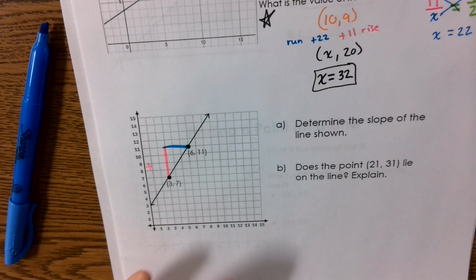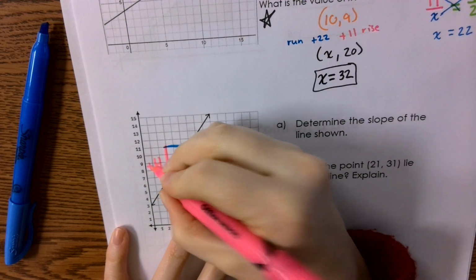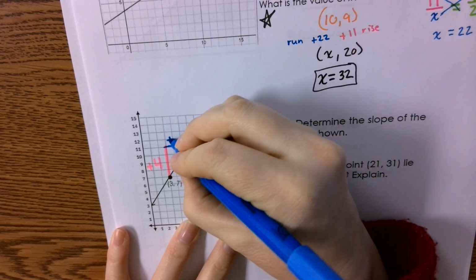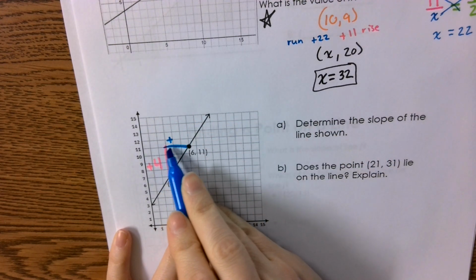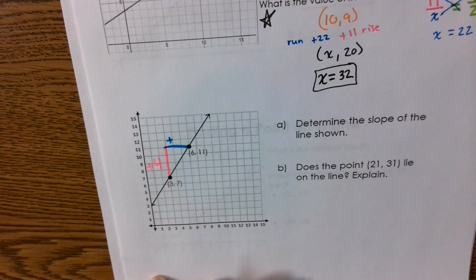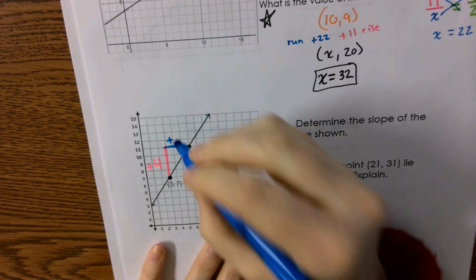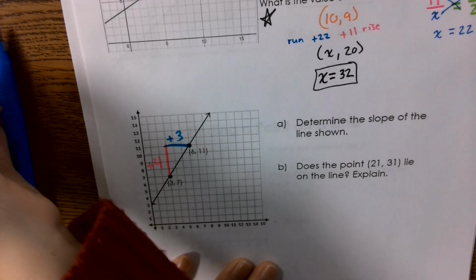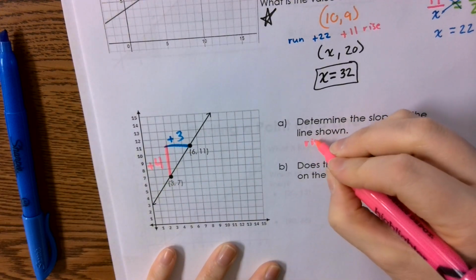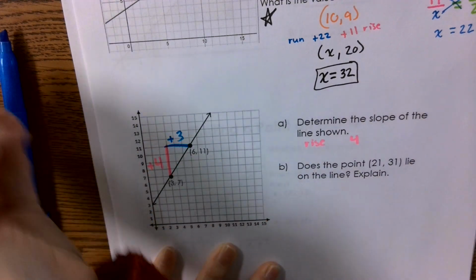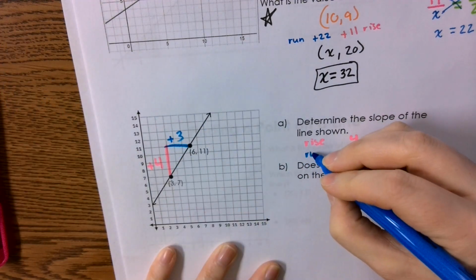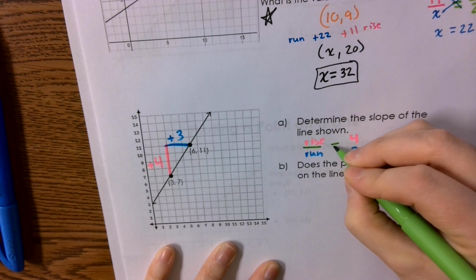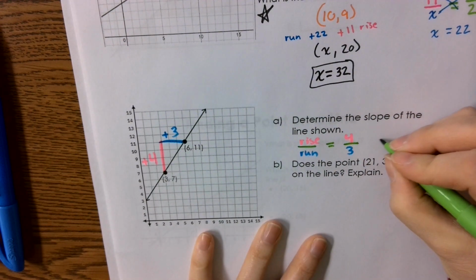Vincent? 4. Okay, what was the run going to be here? What was my run increasing when I'm going from this corner to my last point? What is the run in this case? Mackenzie? 3. Okay, so here's my rise, here is my run. So again, we put rise on top, which means 4 is going to go on top. We put the run on the bottom, so the 3 is going to go on the bottom. So we have a slope of 4/3.